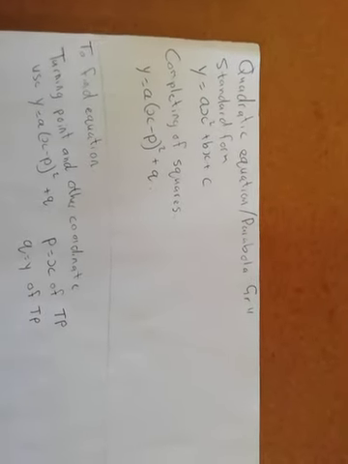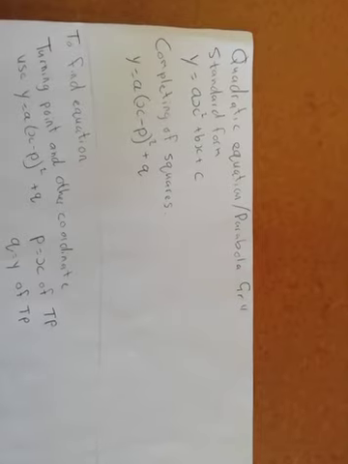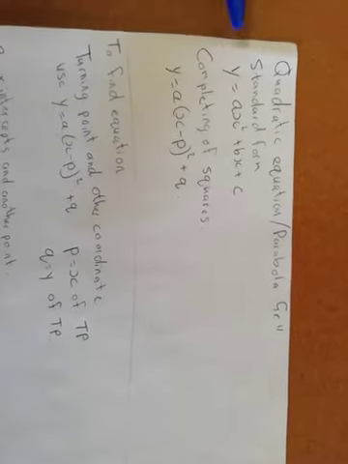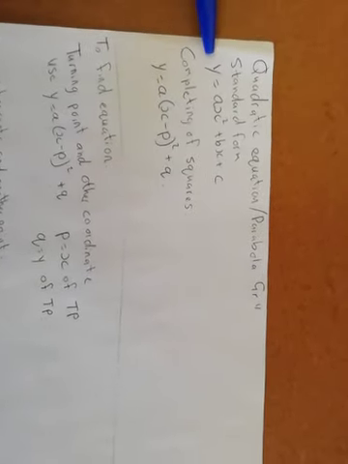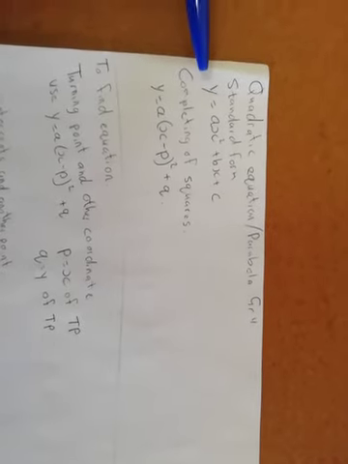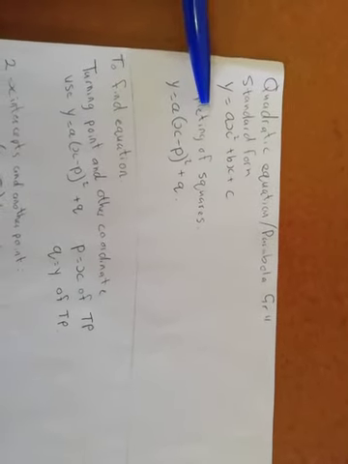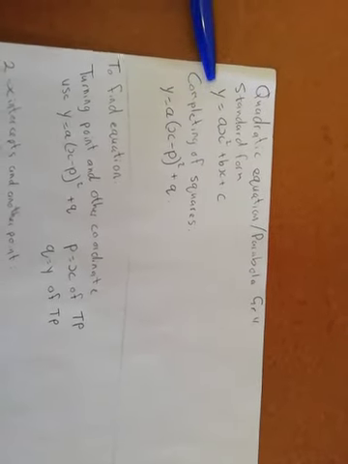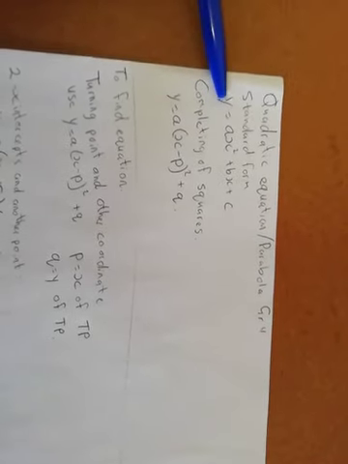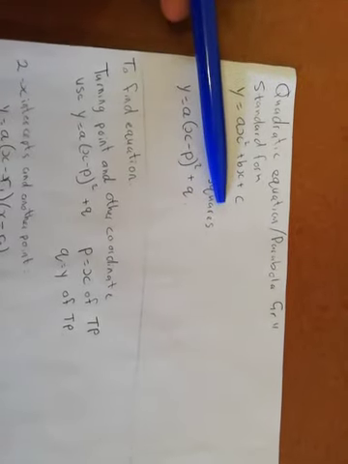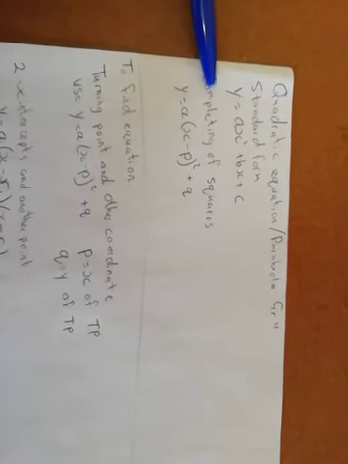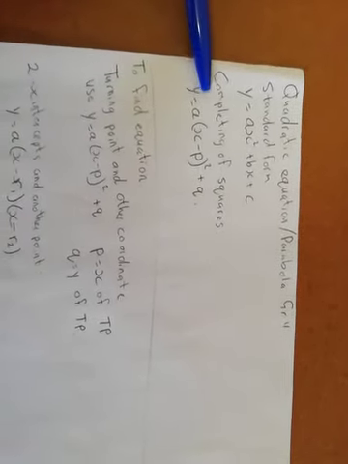From grade 11, the standard form for a parabola or a quadratic function changes from ax squared plus q to ax squared plus bx plus c. When they ask you for the standard form, you have to give it in the form ax squared plus bx plus c, always. They can also ask you to leave the equation of the function in the form of completing the square.